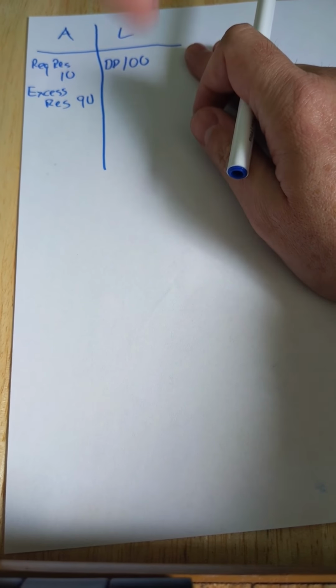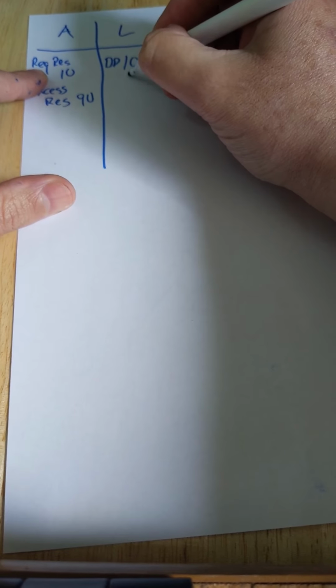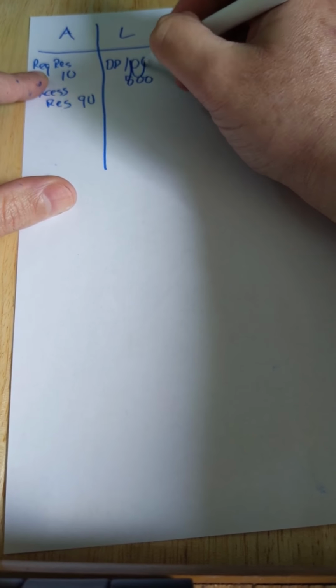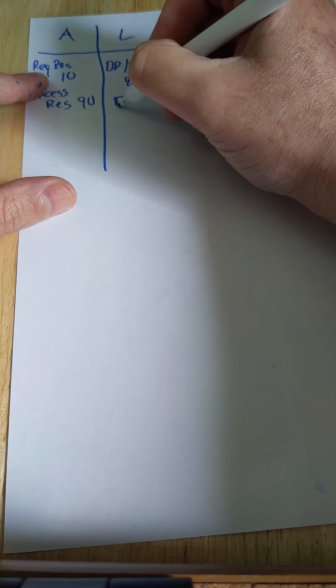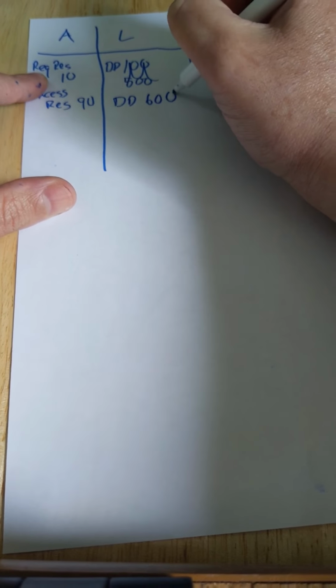The downside is, I personally like to just have one category of just total reserves and then do the math in my head when possible. And the reason is if somebody deposits another, say, $500, so this becomes a demand deposits of $600. Okay?